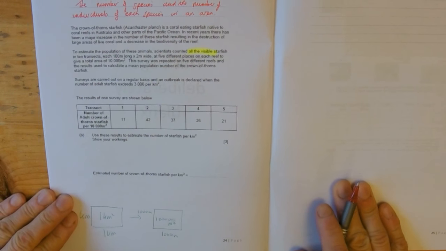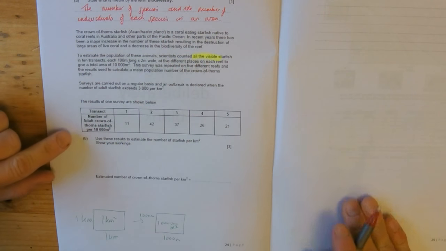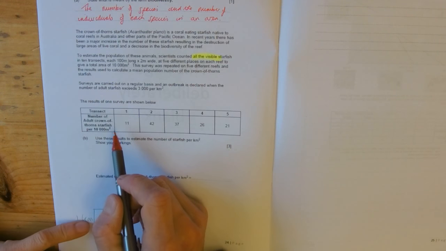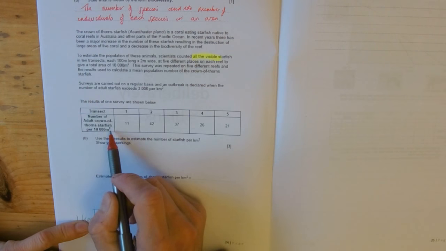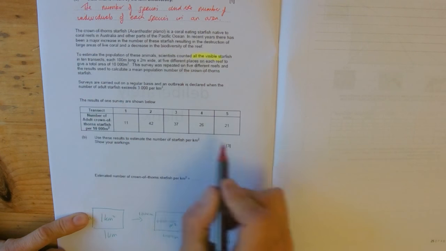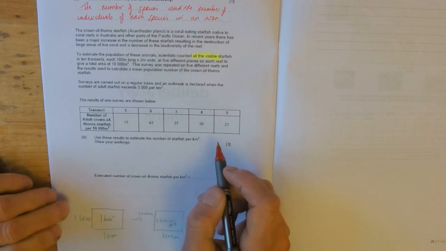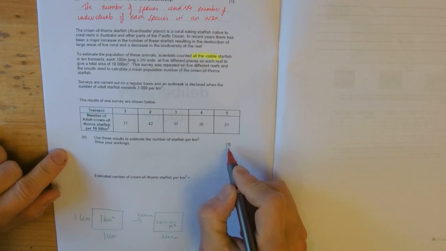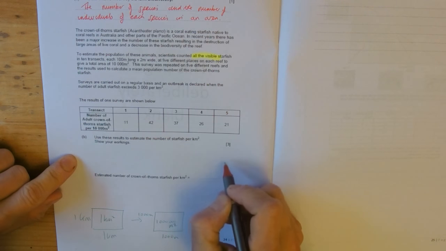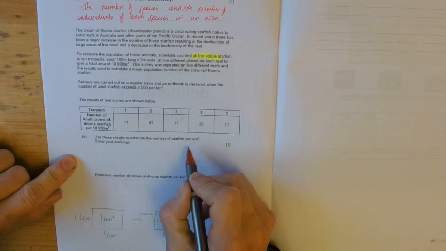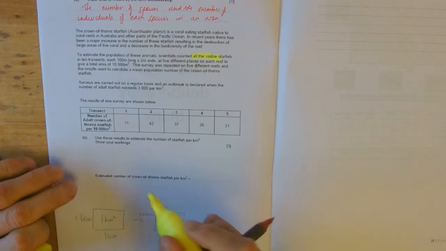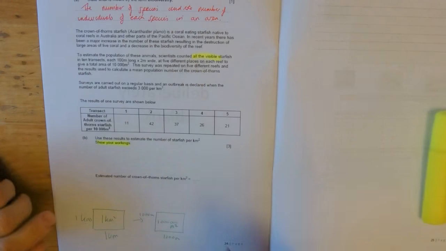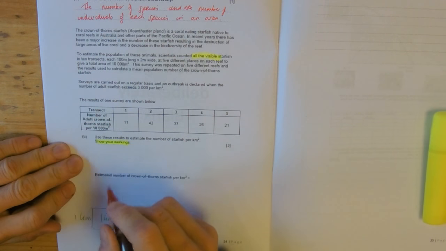Then we've got some numbers here for numbers of starfish per 10,000 meters squared. And what most people have done is work out a mean for this, which is fine. There's 3 marks available for these 3 different steps. If you put the units in and explain what you're doing as you're going along, show your working, then you might pick up some of these marks even if you don't finish off the calculation.